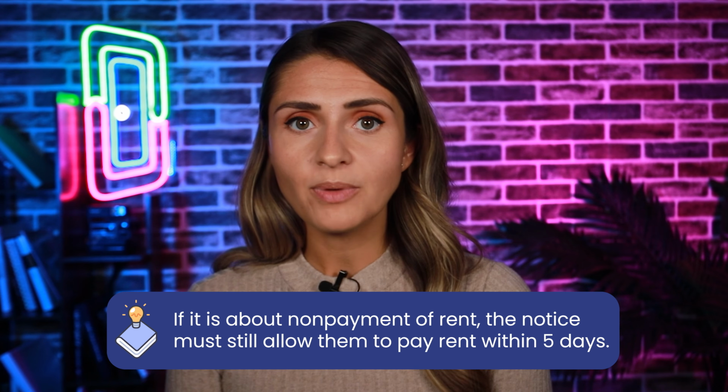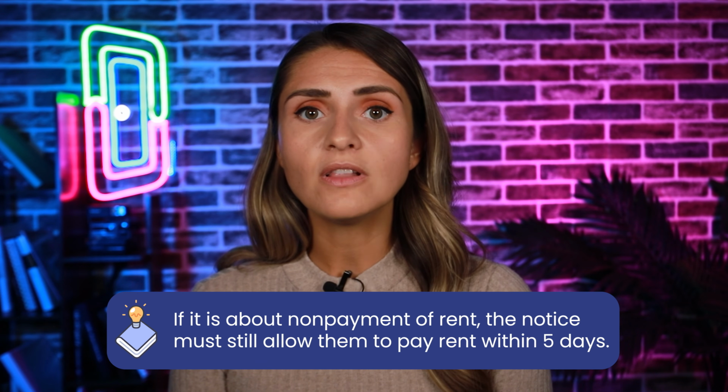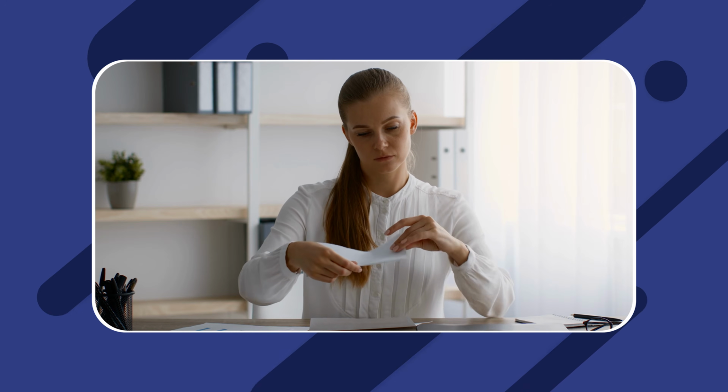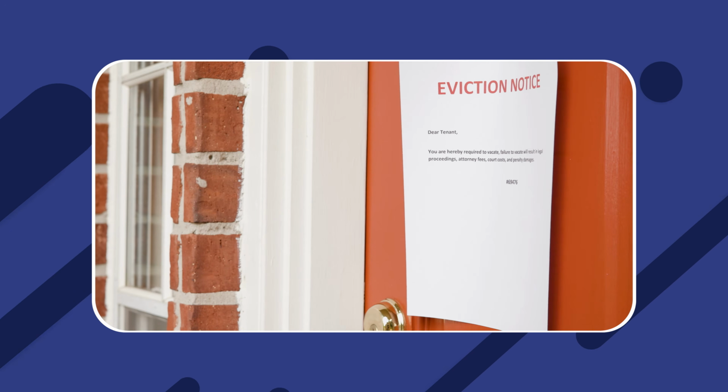Evicting a family member follows the same process as all the other evictions. If it is about non-payment of rent, the notice must still allow them to pay rent within 5 days. The same goes if they committed a lease violation, and so on. The landlord must give a notice to the tenant because they can only start filing for eviction if the notice period has expired and the tenant does not pay past due rent or fix their violation.